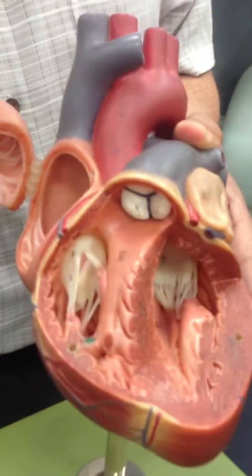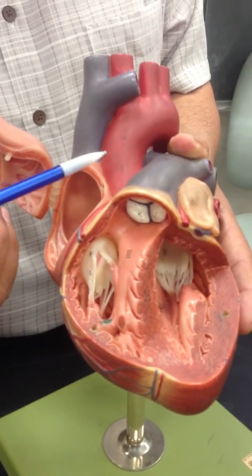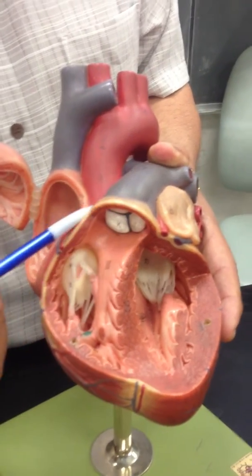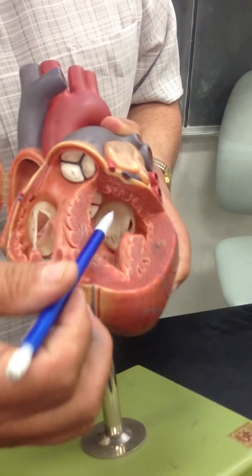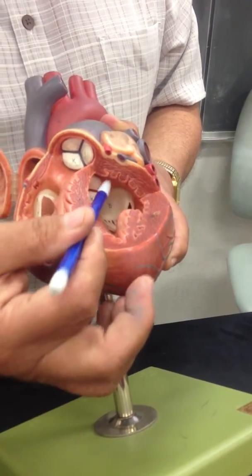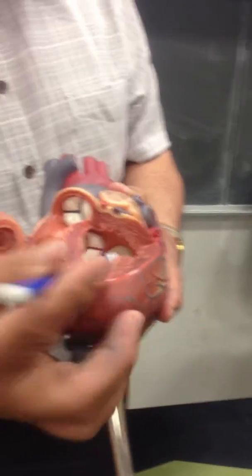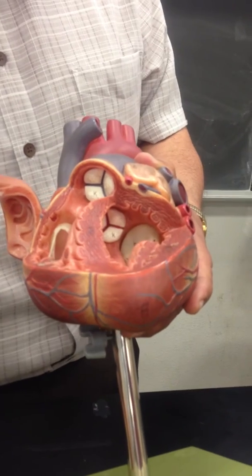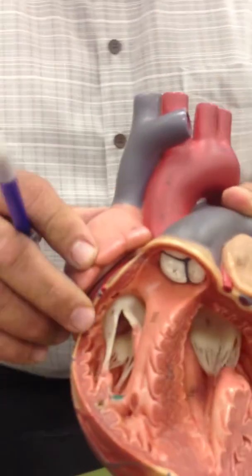Okay, now we have 2 other valves. They both look semi-lunar in shape. One is the pulmonary valve, which is this one, and the last one is at the very beginning of the aorta. It should be this one. You can name it also a semi-lunar valve. These are the 4 valves of the heart in the interior of the heart.